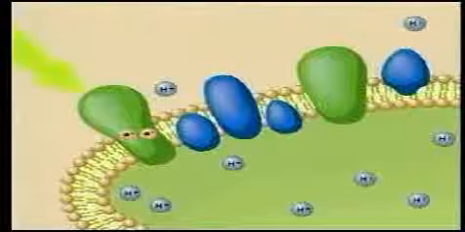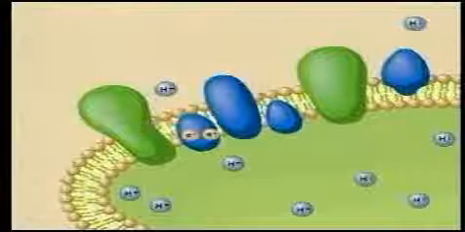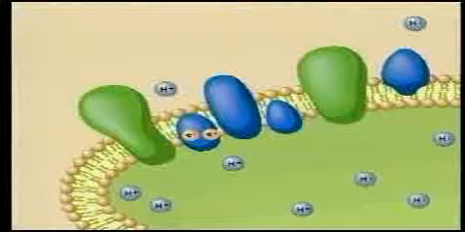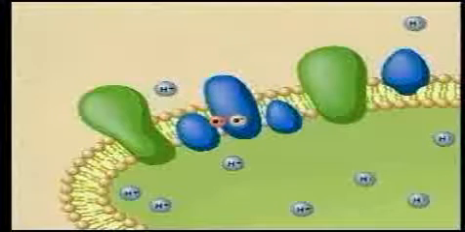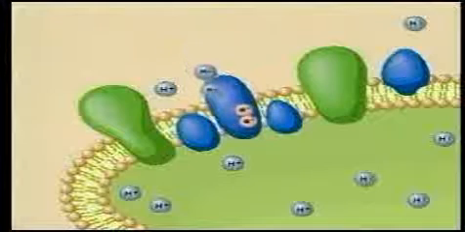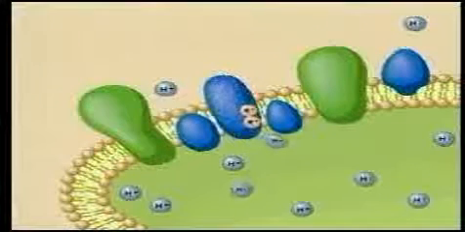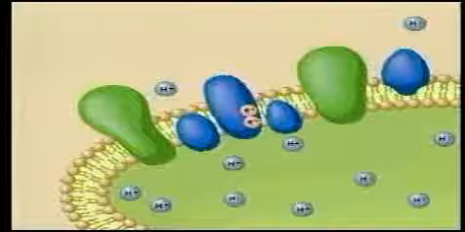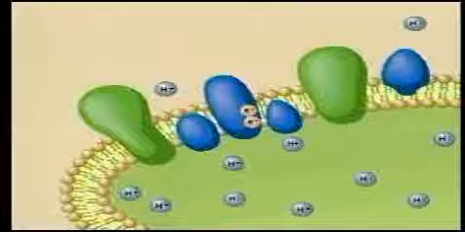Light energizes the electrons. They are then accepted by the first protein in a series of electron carriers. This protein carries them to the second carrier. Energy from the electrons is used to pump hydrogen ions across the thylakoid membrane. As a result, the concentration of hydrogen ions in the thylakoid space increases.